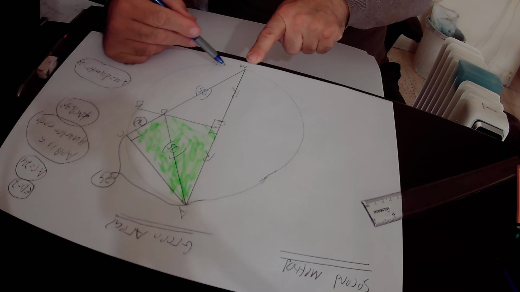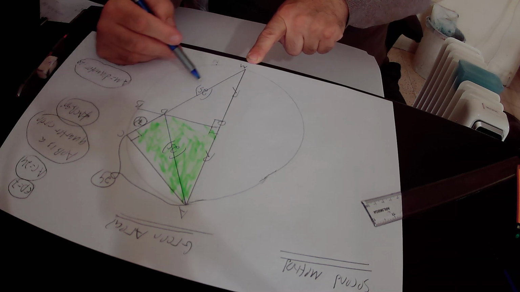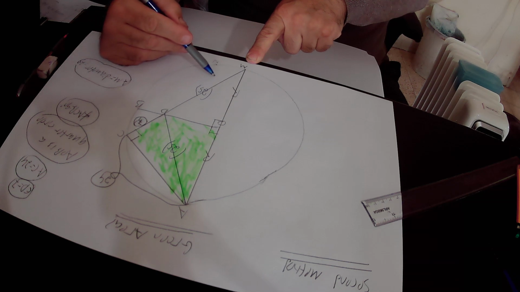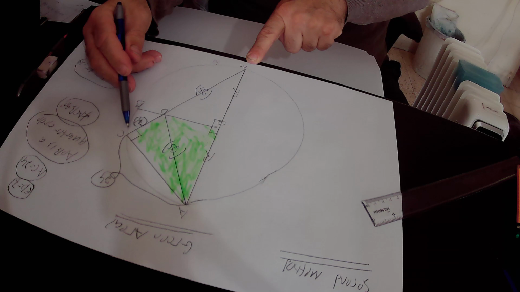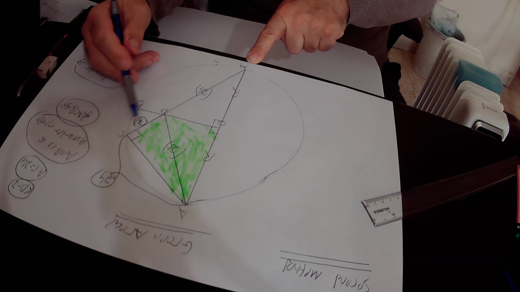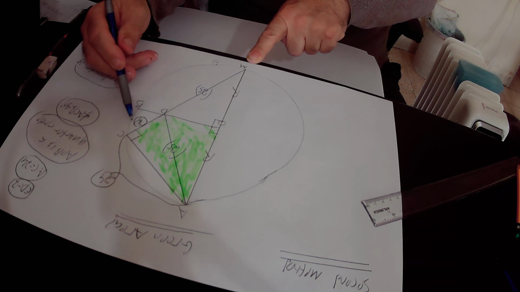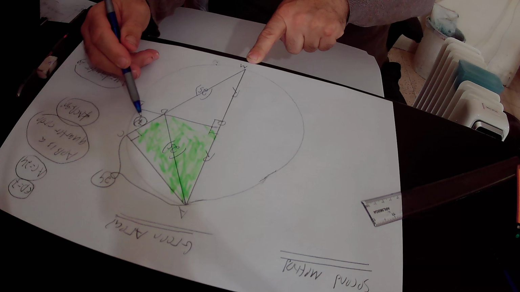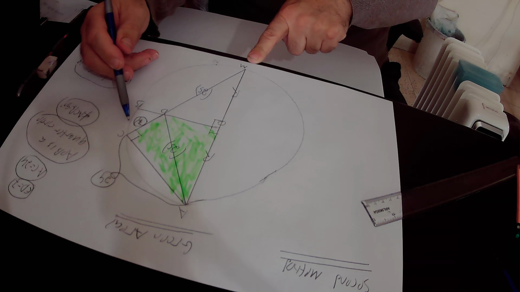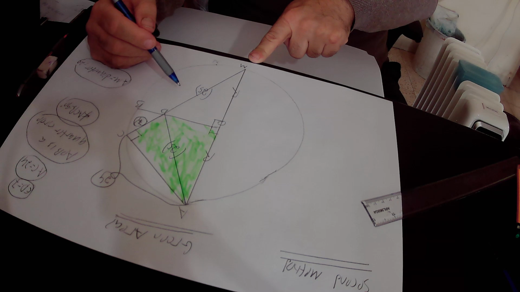Why is CM a straight line? CM is a straight line because we extended side CD by a straight line. When you extend a straight line by a straight line, the result is a straight line. Therefore, CM equals CD plus DM. That is to say, CM equals CD, that is 7, plus DM, that is 25. In total, CM equals 7 plus 25, that is 32.